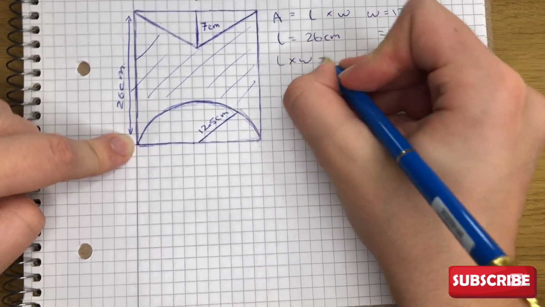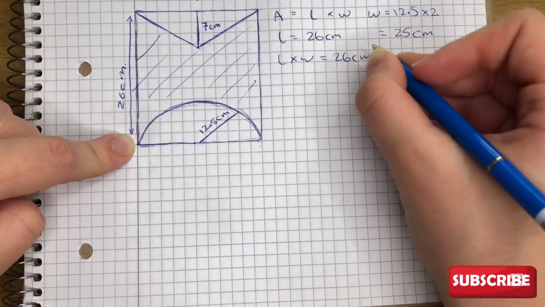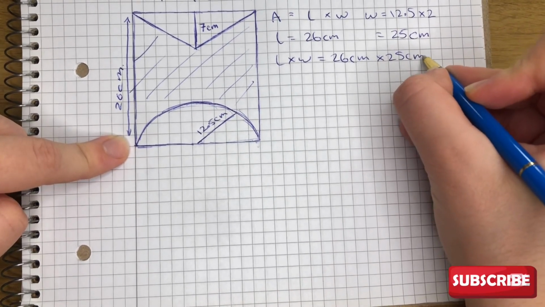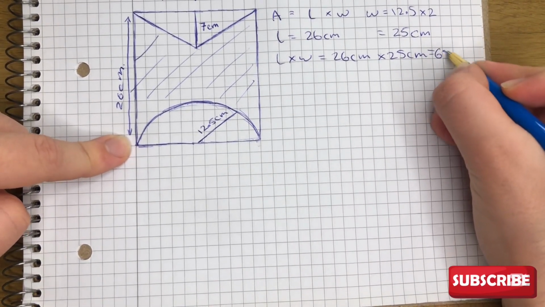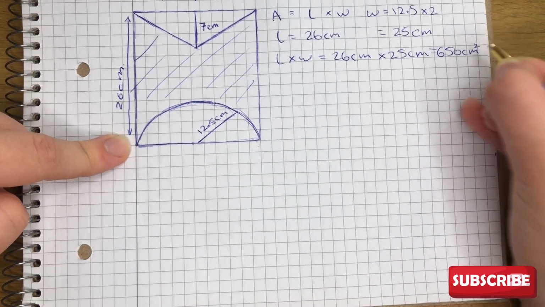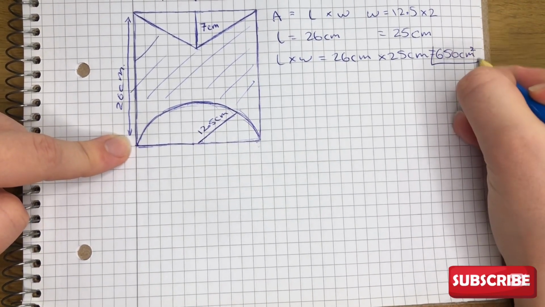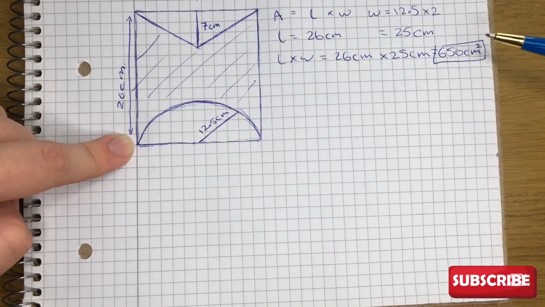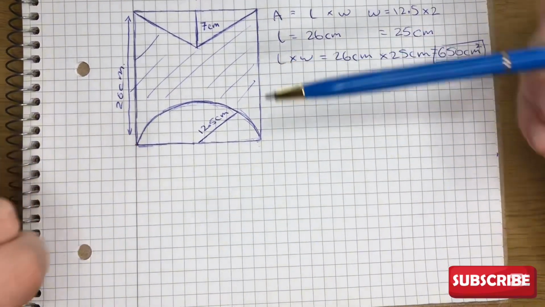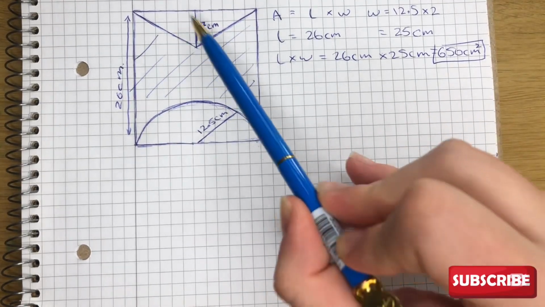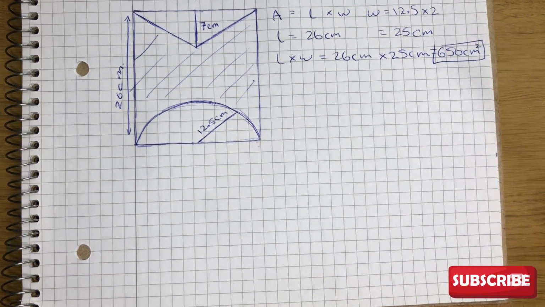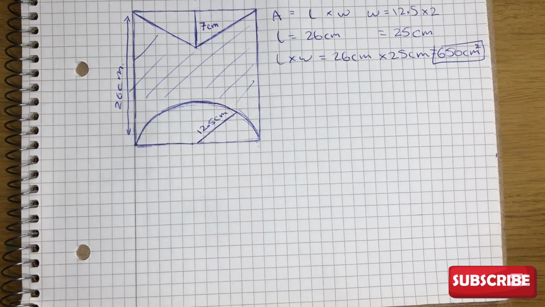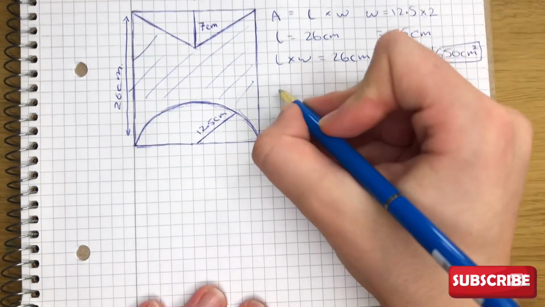So length by width, 26 centimeters by 25 centimeters, which gives us 650 centimeters squared. Now let's box that, because now we know that the whole rectangle is 650. So once we find out the area of the semicircle and the triangle and we take them away from 650, we'll have our answer. So let's look at the triangle.